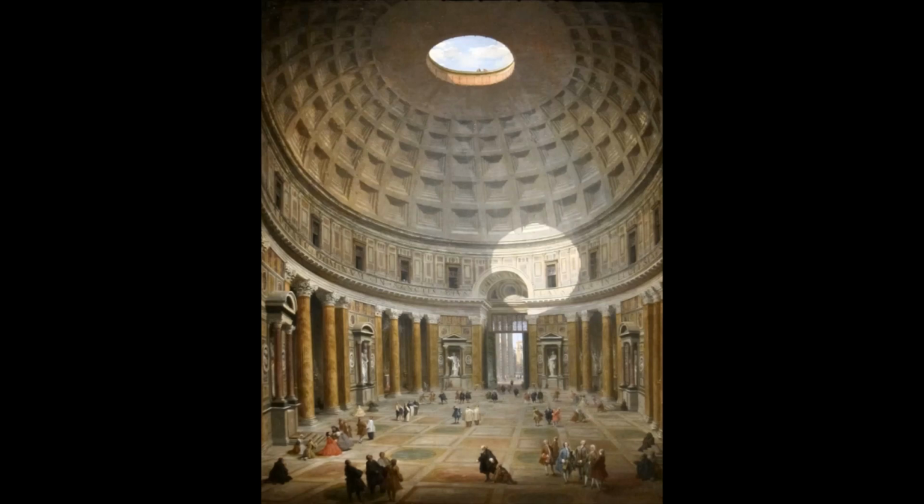So the oculus functions in a very particular way, and this is a painting from the 1700s to give you an idea about that. The sun is, of course, always going across the sky. So when it moves across the sky, it sends its light beam in, and this beam of light will then move according to the time of day and the time of year.